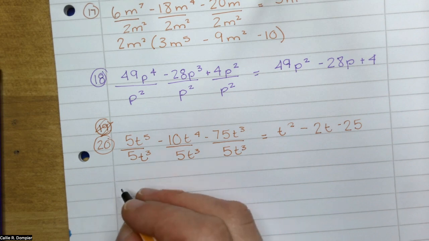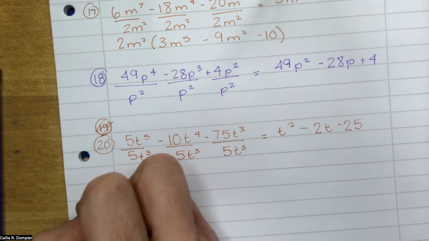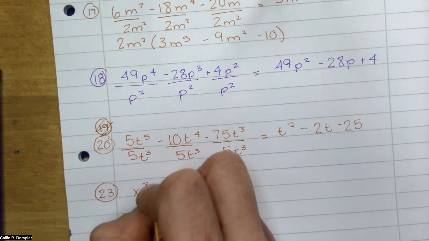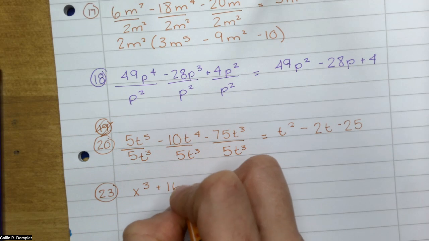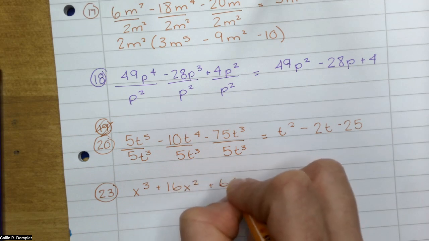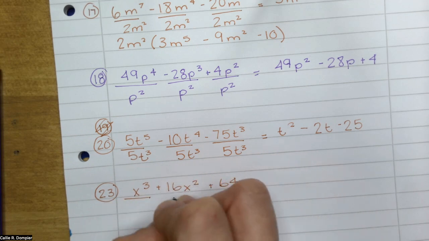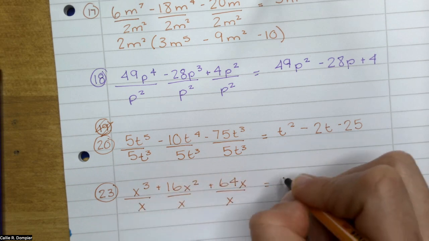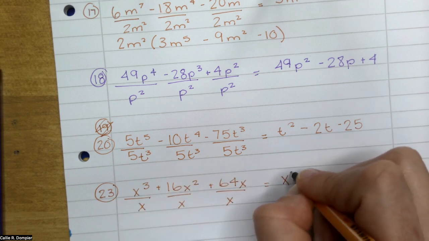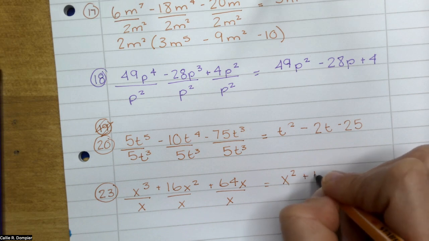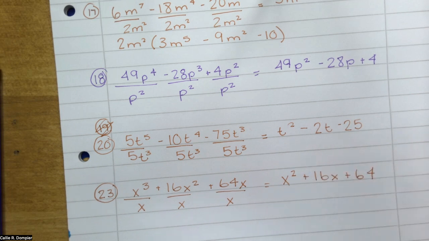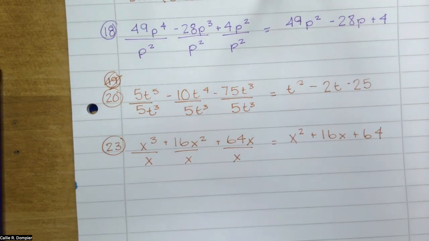23 we have x cubed plus 16x squared plus 64x. All I can factor out is an x. x cubed divided by x is x squared. 16x plus 64. Good. And then 25 is our last one.